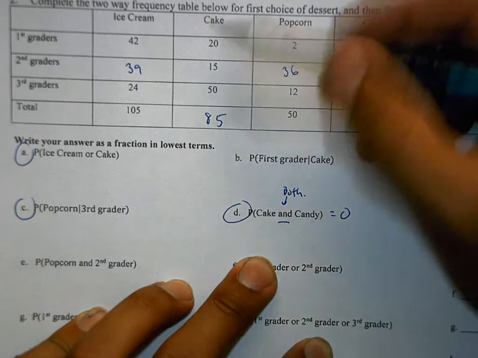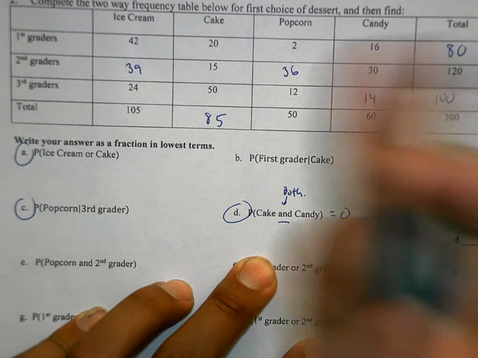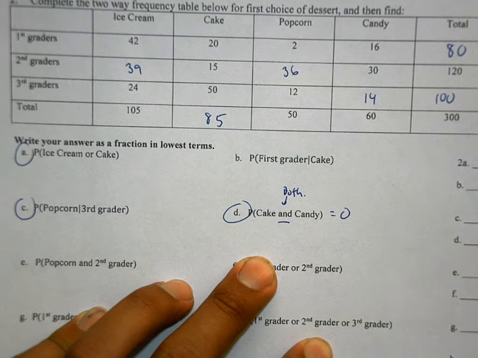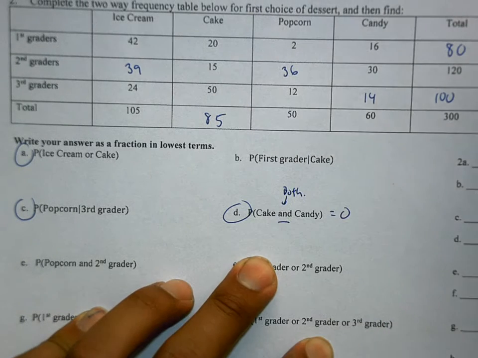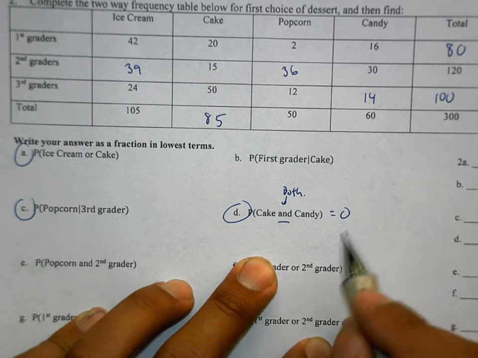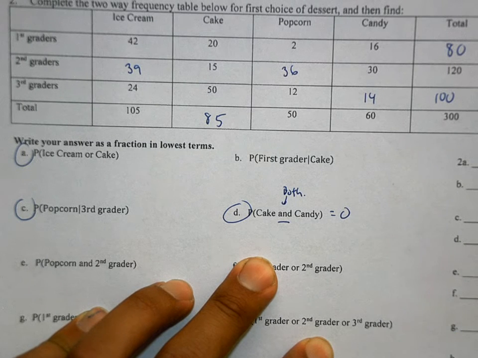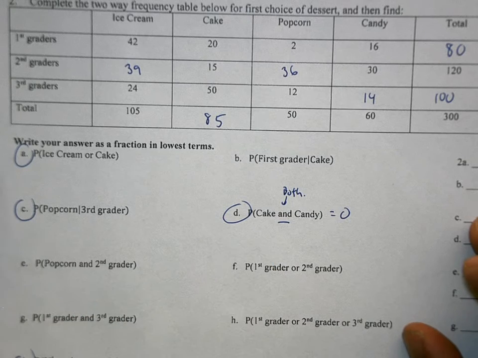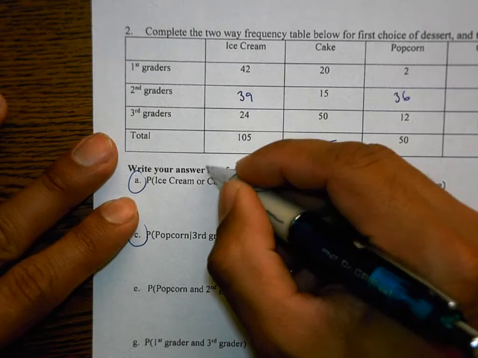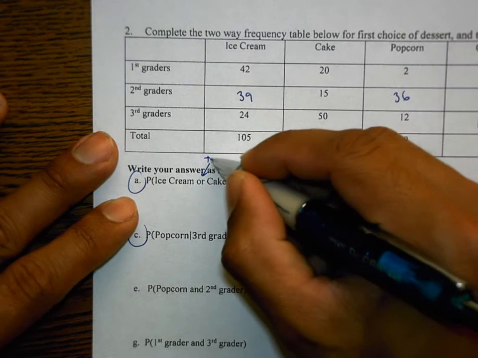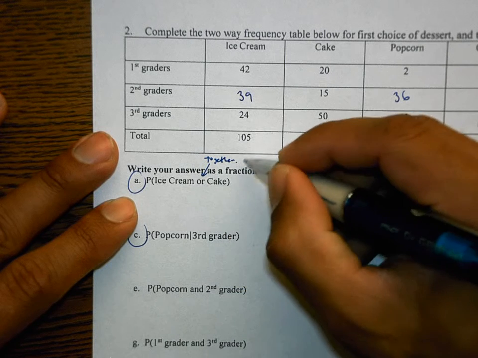These are mutually exclusive, meaning they cannot be in both groups at the same time. That wasn't a choice. They could only choose cake or they could choose candy. They say, what's your favorite? They couldn't choose both. They had to pick. There was no chance of them liking both. But the word or means together or combined.